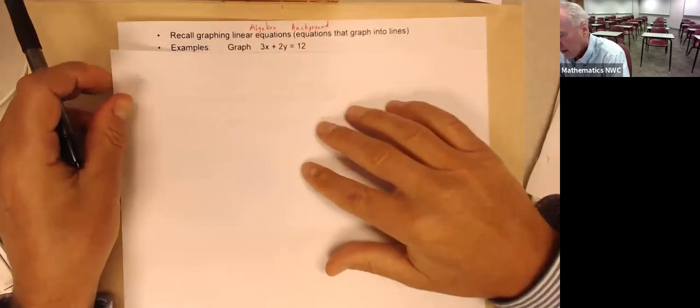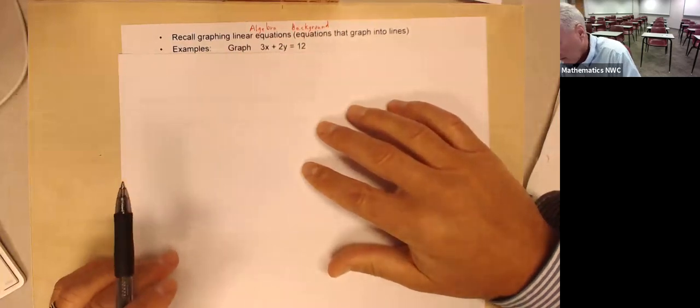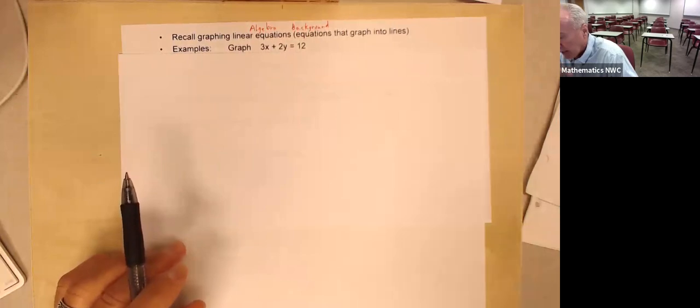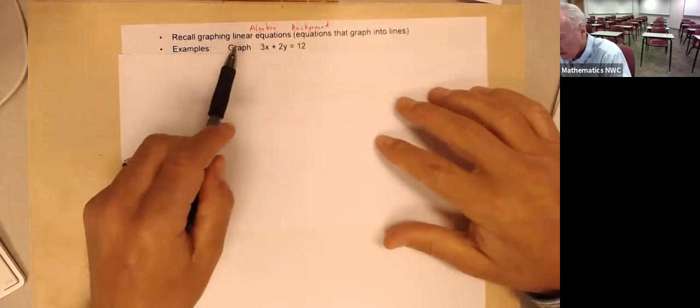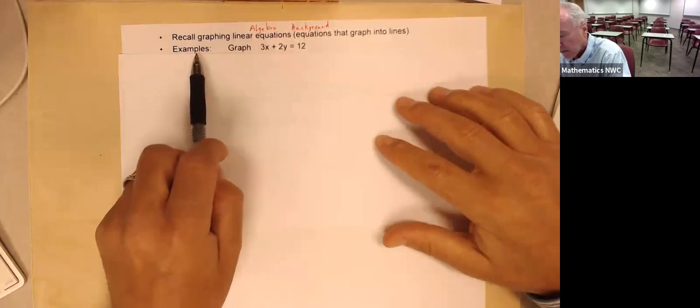We would like to take a little algebra review here, because we're going to be using an algebra review quite a bit in our lesson today. Our lesson today has to do with linear equations, of which this is an example.